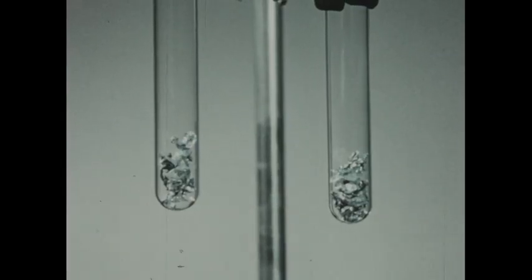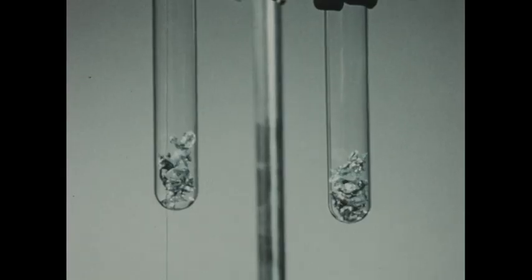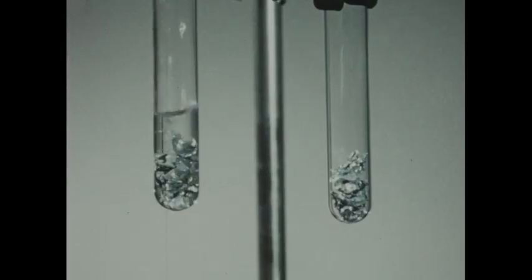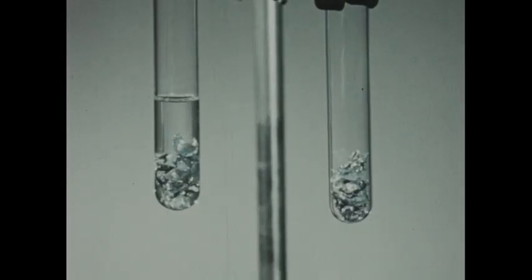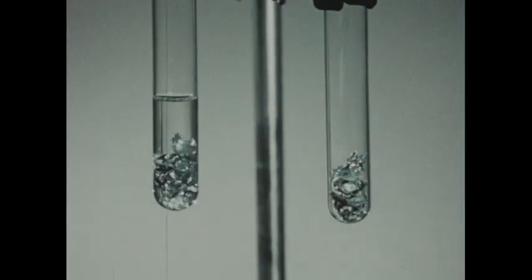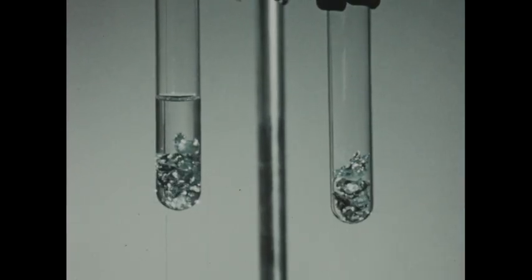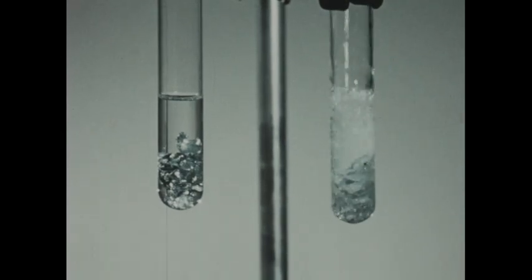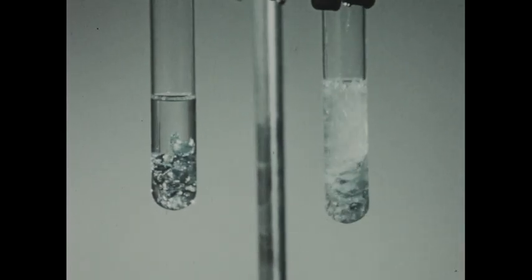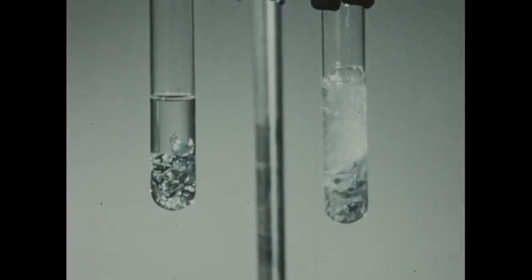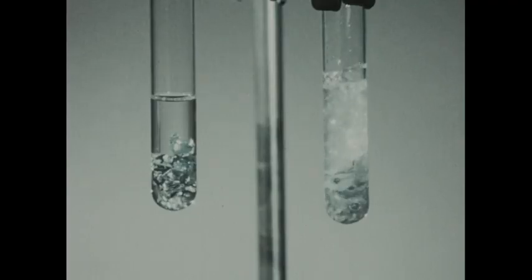In the two test tubes, we've placed small quantities of mossy zinc. And to the tube on the left, I'll add a few milliliters of dilute acetic acid. To the other tube, I'll add an approximately equal amount of dilute hydrochloric acid. And you can see a very definite difference in the rate of reaction.